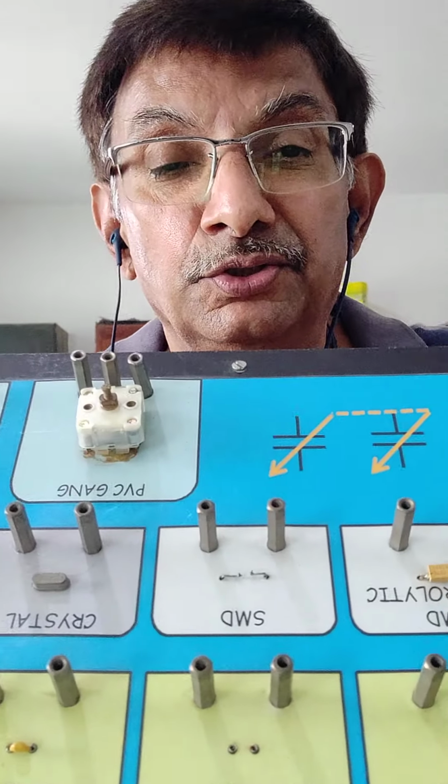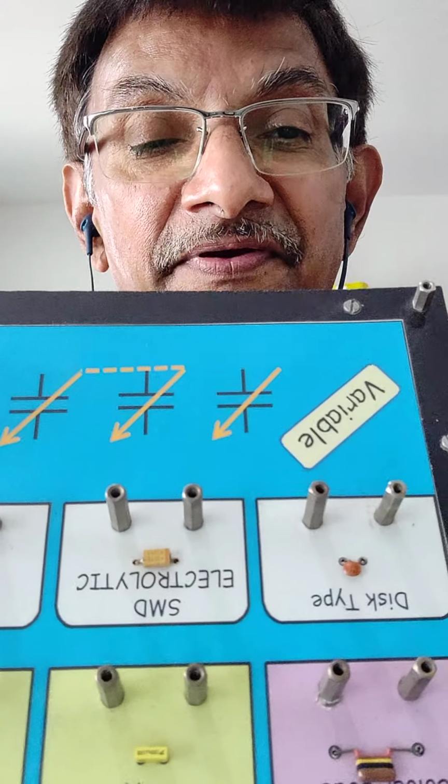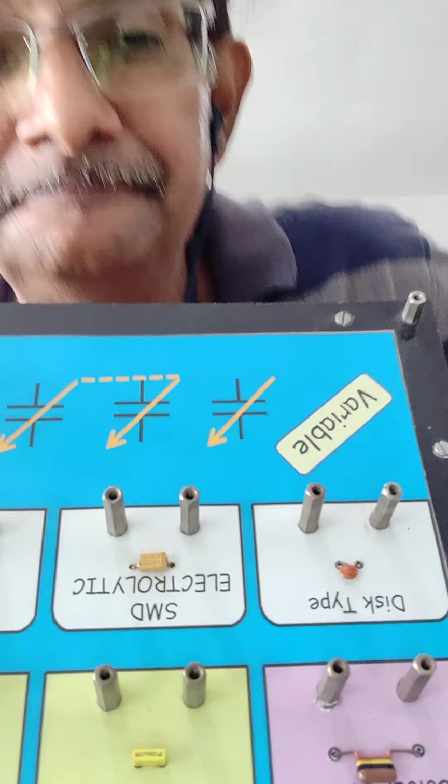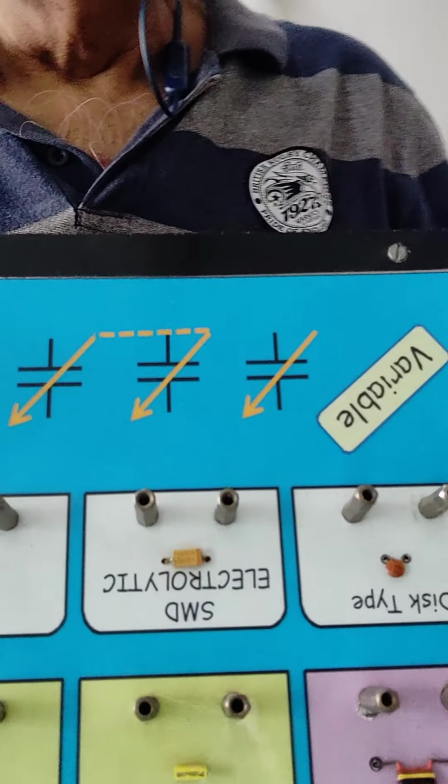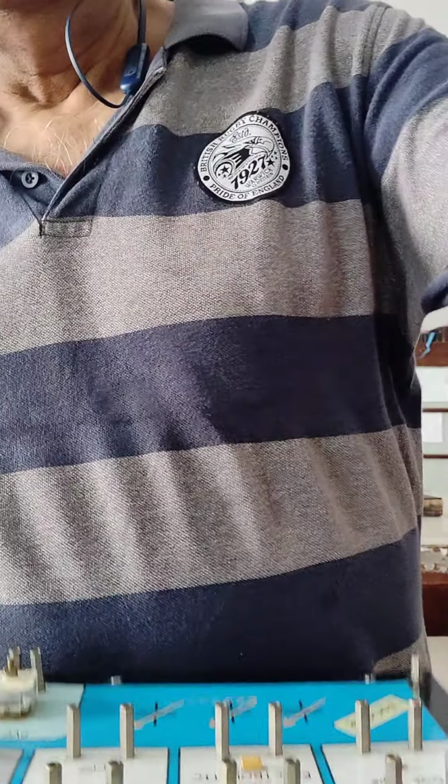Now it is a capacitor instead of a resistor. So you can see that you will feel the different types of capacitor. I'll show you here the capacitor.